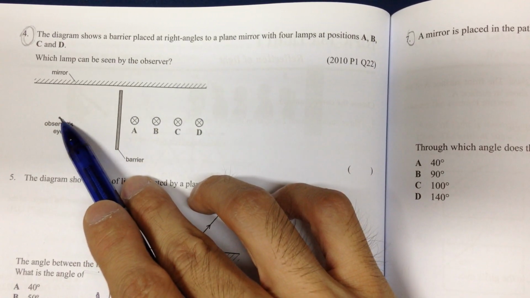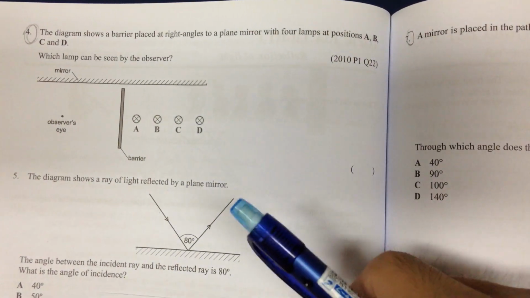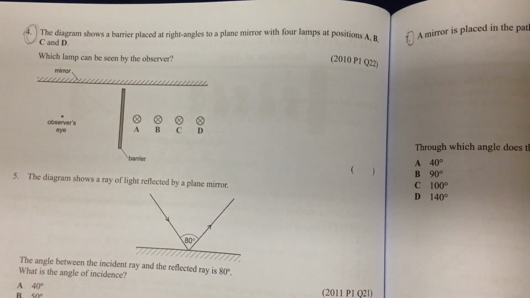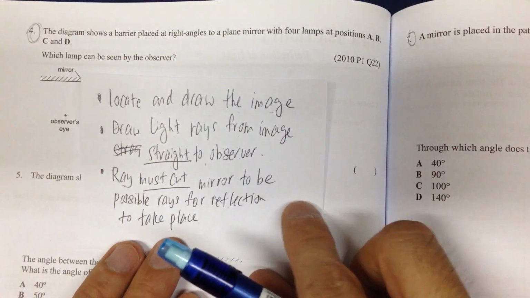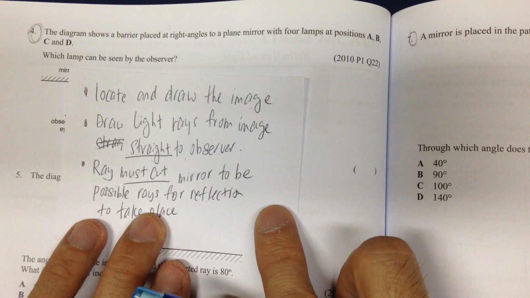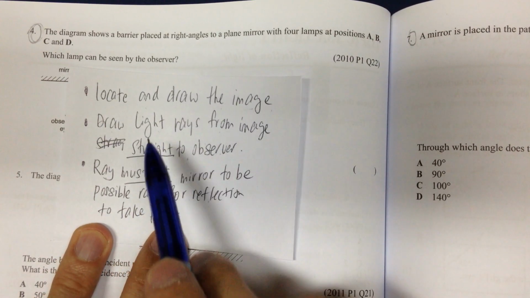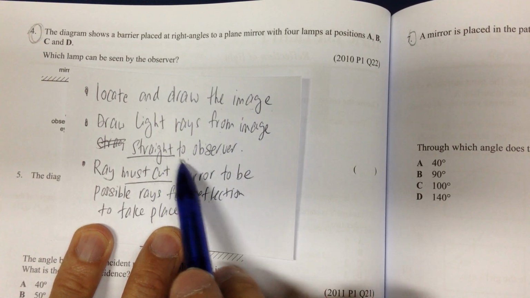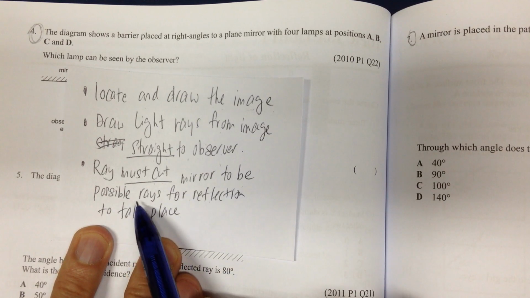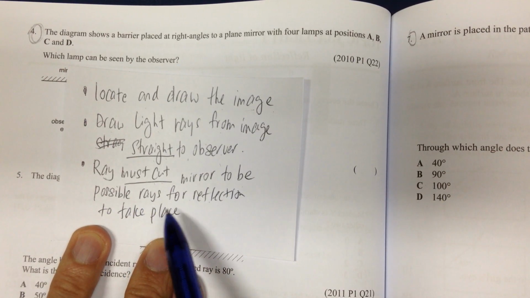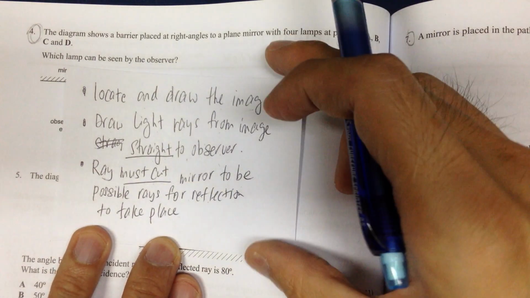So what they expect is that the observer can only see the lamp from the mirror. So that means the observer can only see the image of the lamp. Let's go back to the standard method that we have discussed for this kind of reflection question: we need to locate and draw the images. We draw light rays from the image straight to the observer. Light rays must cut the mirror to be possible rays for reflection to take place. If the ray does not cut the mirror, then reflection does not take place.